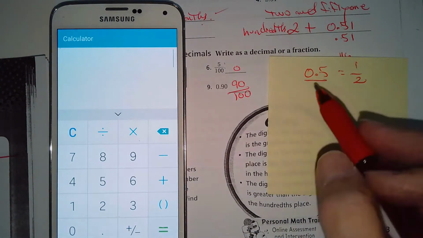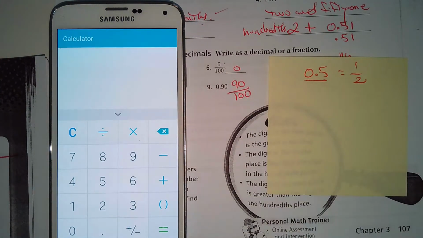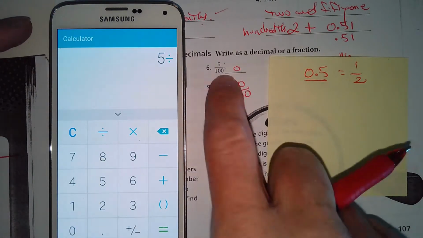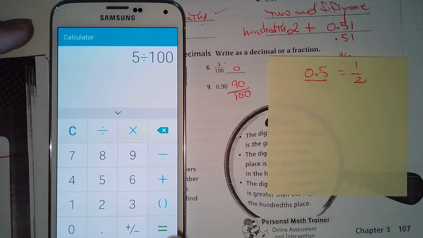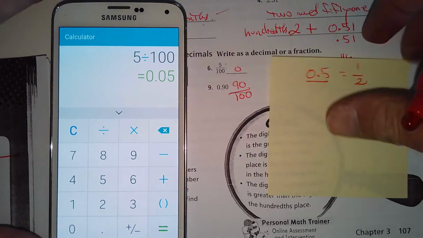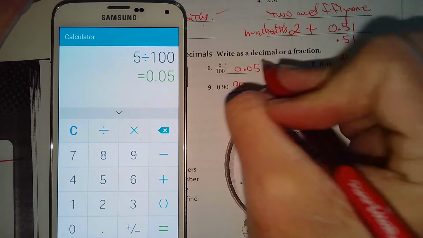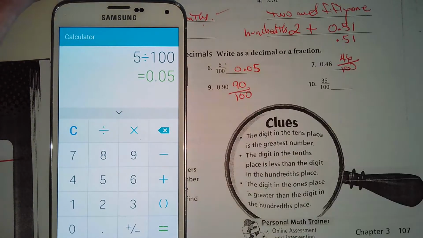Well, that's the same as 1/2, okay? But let's check to see what this would be. This is 5 divided by 100. What decimal do we get? 0.05. So 0.05 would be the answer. Okay? That's what I got.